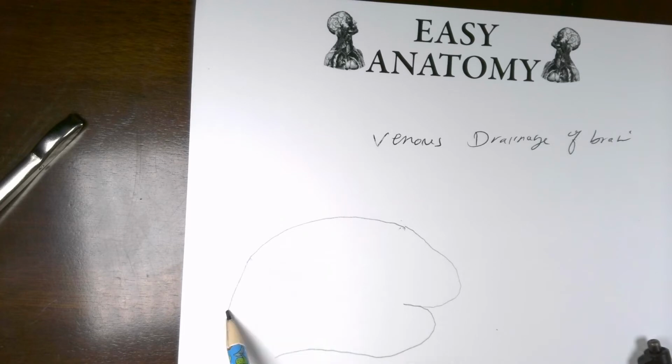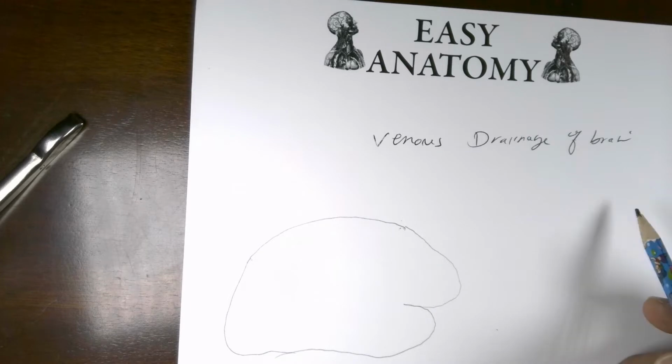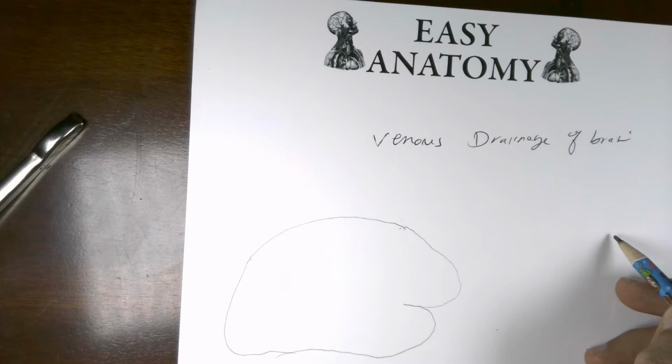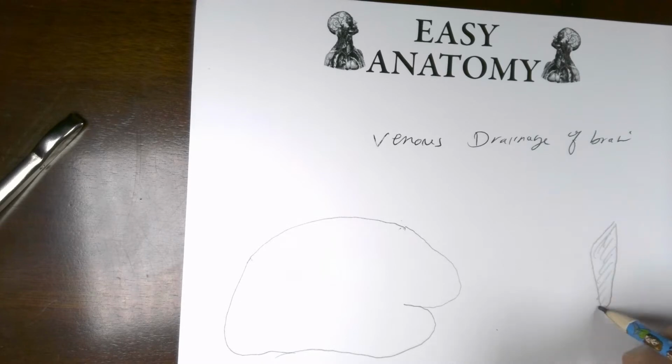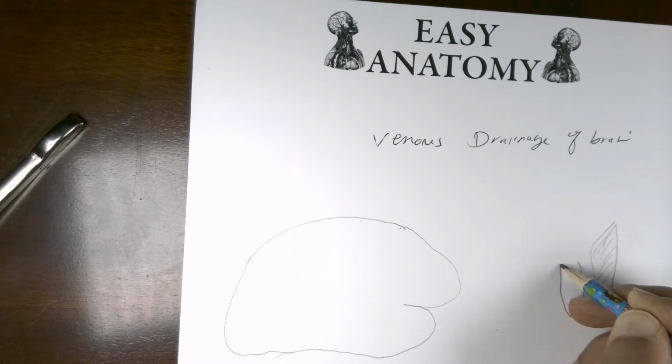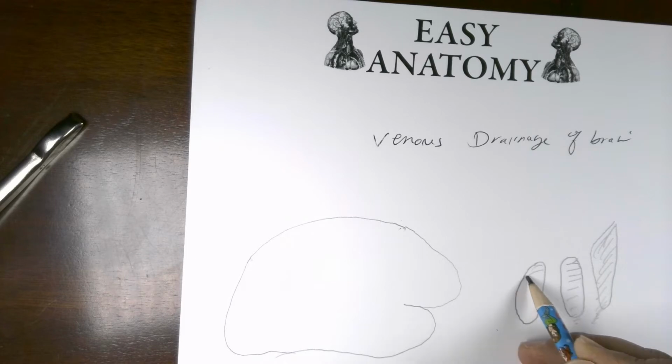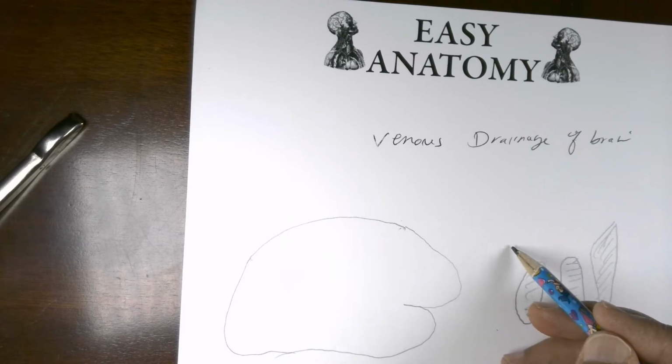And then we'll have a kind of coronal section to show the deep veins. Here is the caudate nucleus, and thalamus, thalamus from the other side, and the caudate nucleus also from the other side.